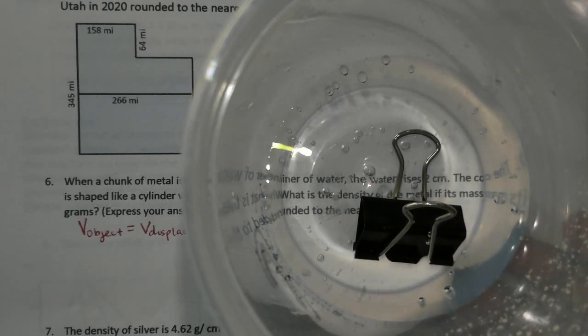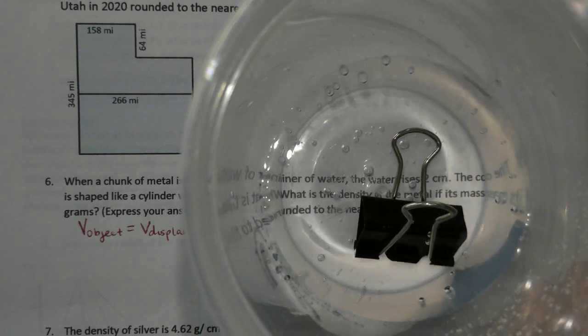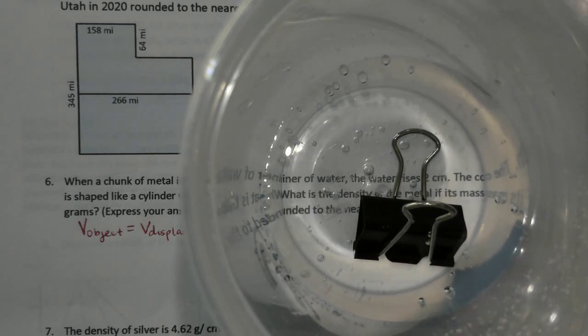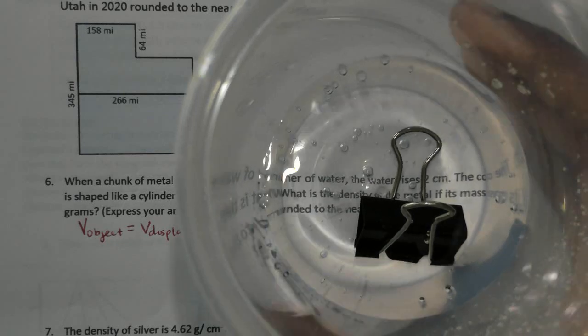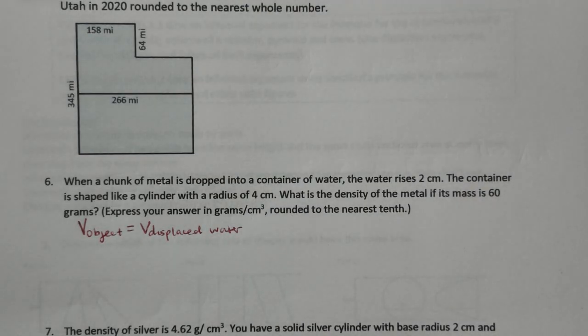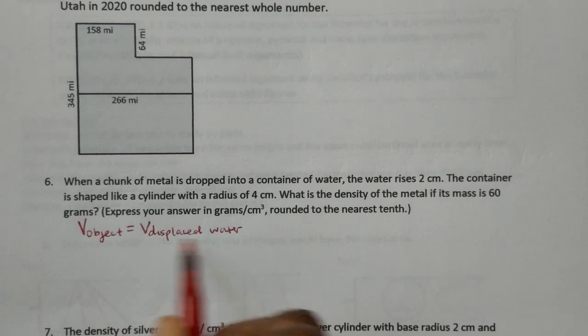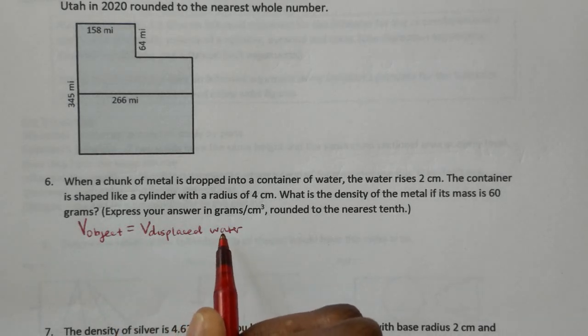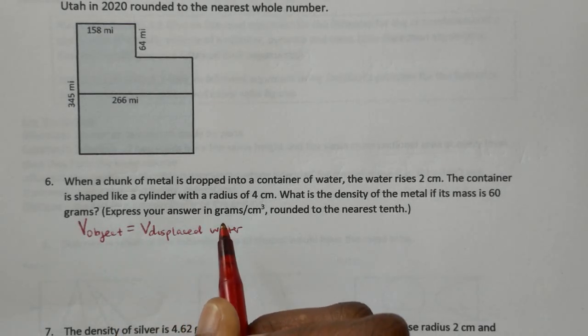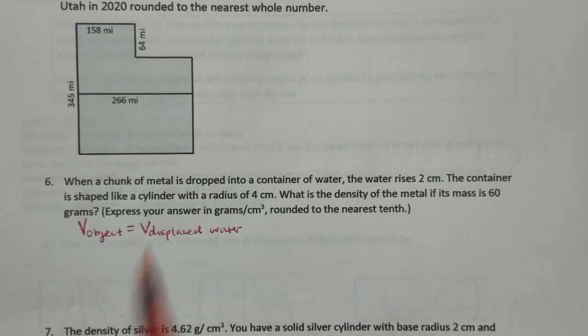The amount of space that this object takes up is the amount of volume the water has been moved up. So if you can calculate the amount of water that was displaced based off of the rise of the water, then you can calculate the volume of the object. So it's telling you how much space the object is taking up.